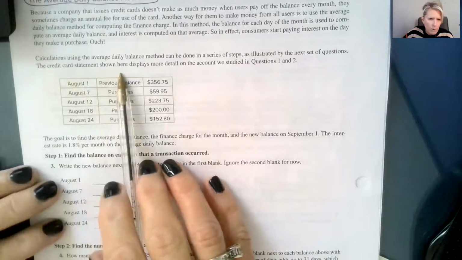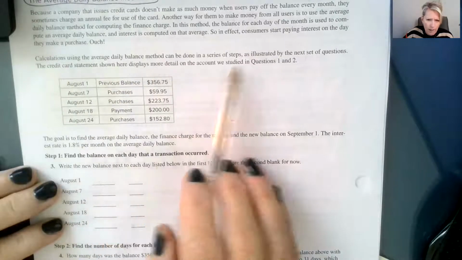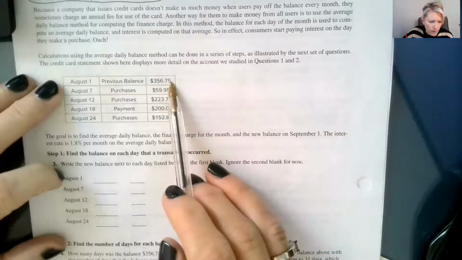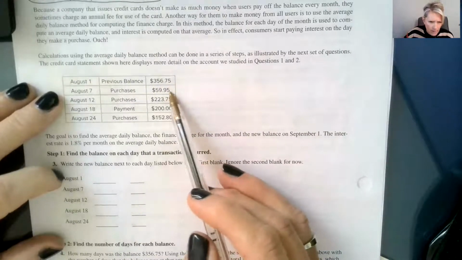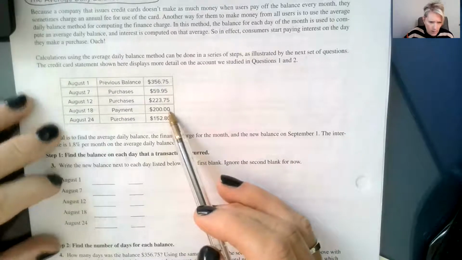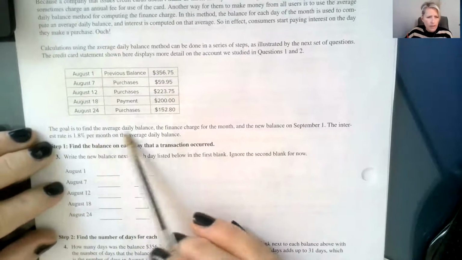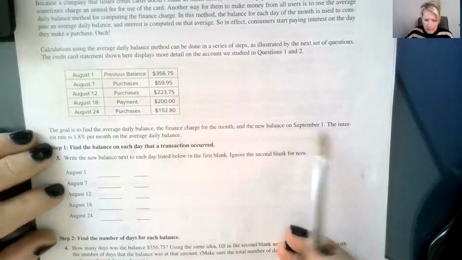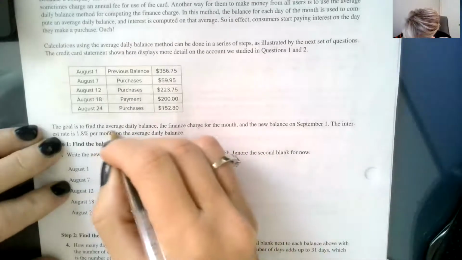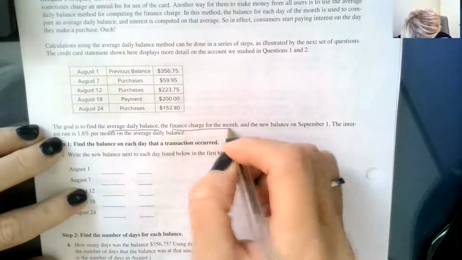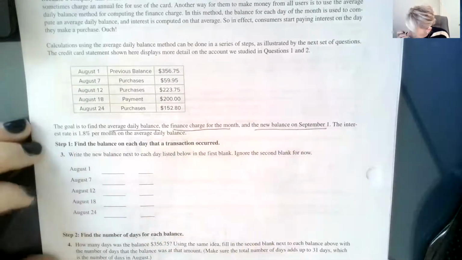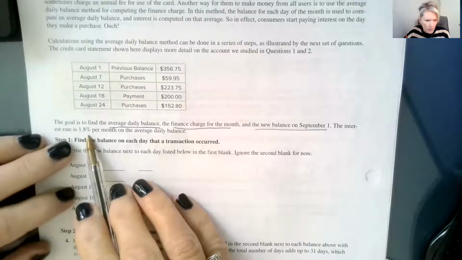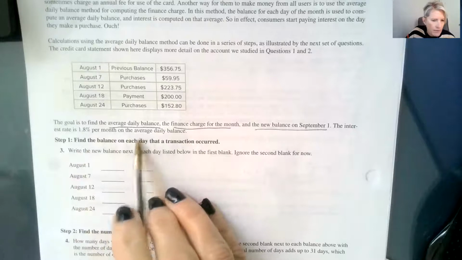The credit card statement shown here displays more detail on the account we studied in questions 1 and 2. So our balance from the end of July is right here. We made some purchases and then our $200 payment. The goal is to find the average daily balance, the finance charge for the month, and the new balance on September 3rd. So there's 3 things: the average daily balance, the finance charge for the month, and then the new balance. Okay. And the interest rate is 1.8% per month on the average daily balance.